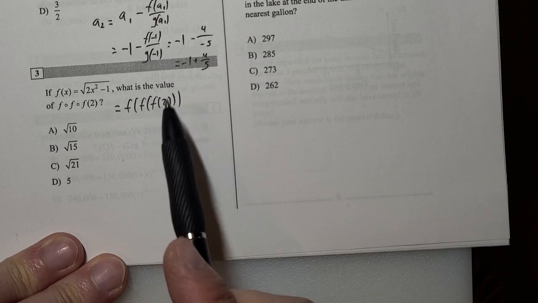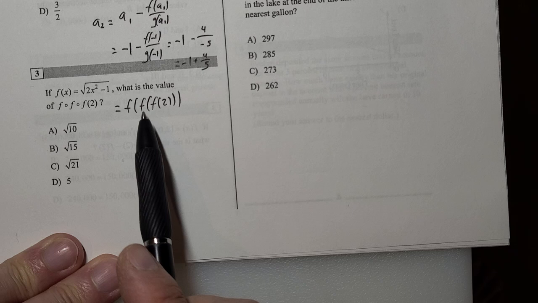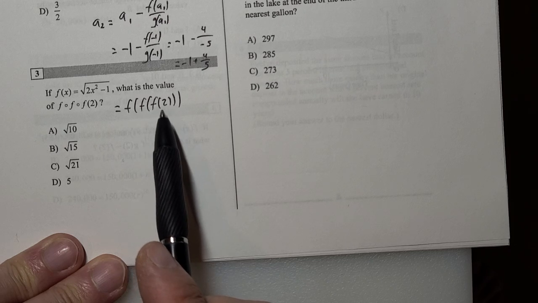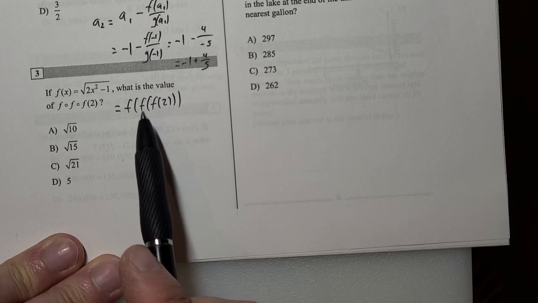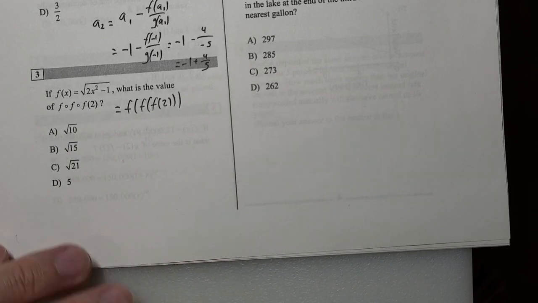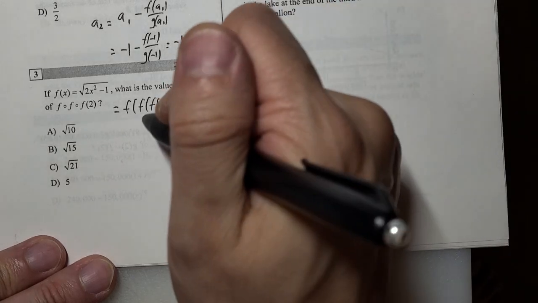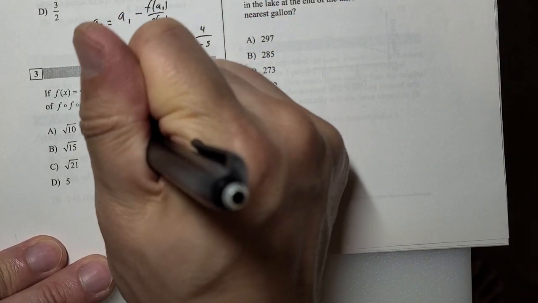Well, it does depend on a previous value. This middle one depends on f of 2. We've got to find that first, and then this outer one depends on whatever f of 2 is. So we've got to keep evaluating things because it's dependent on a different value, basically. Okay, so what is f of 2?